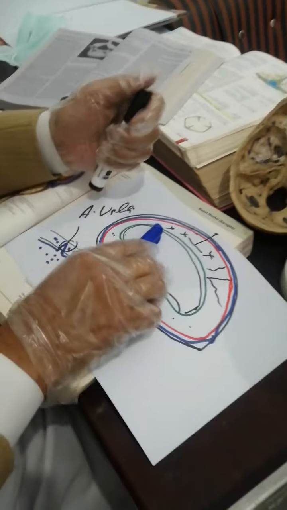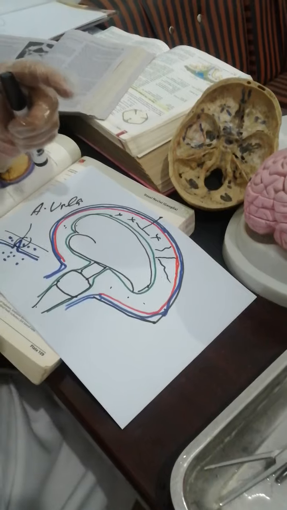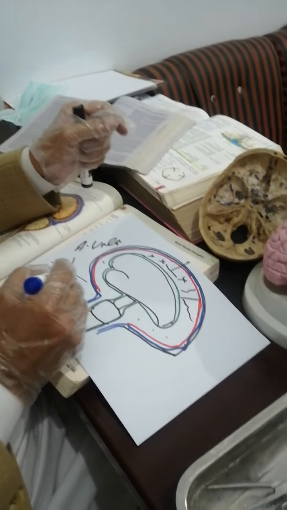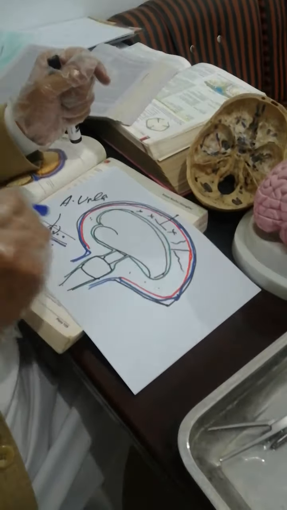Okay, in young age, usually these villi from the arachnoid into the superior sagittal sinus remain separate and discrete, and they are called arachnoid villi. But with age, what happens? Many arachnoid villi unite with one another like this and form such a structure, and now they are called arachnoid granulations.